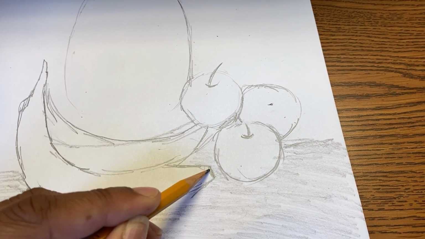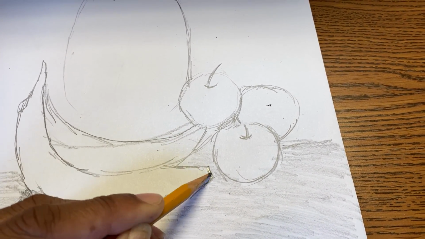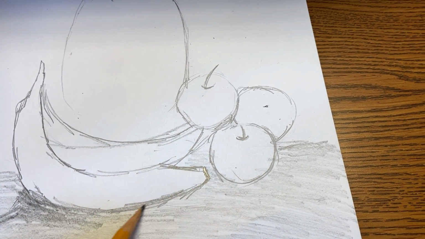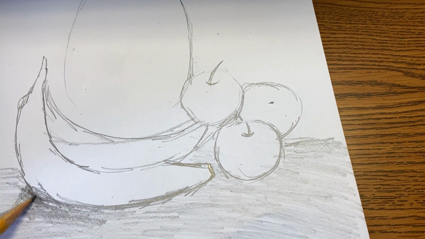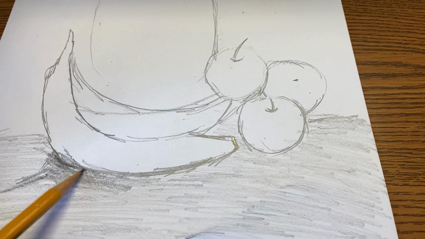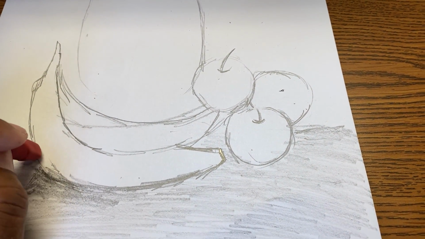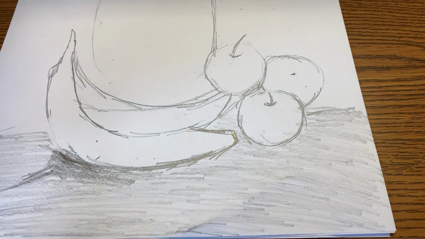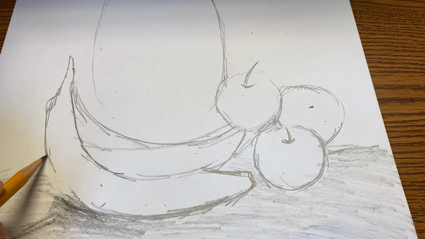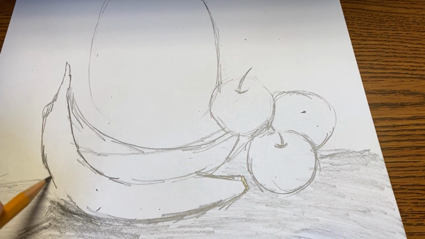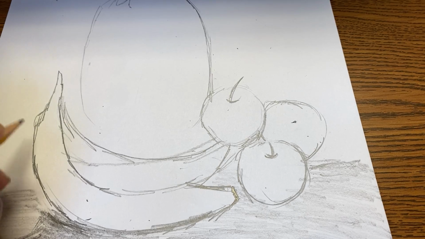I'm going to darken in the back parts of the banana. And then I'm going to darken in where the bananas are sitting on the table. I'm going to erase the area that's not right. The bananas look like they're a 90-degree angle. We don't want 90-degree angle bananas. They're going to be arced.